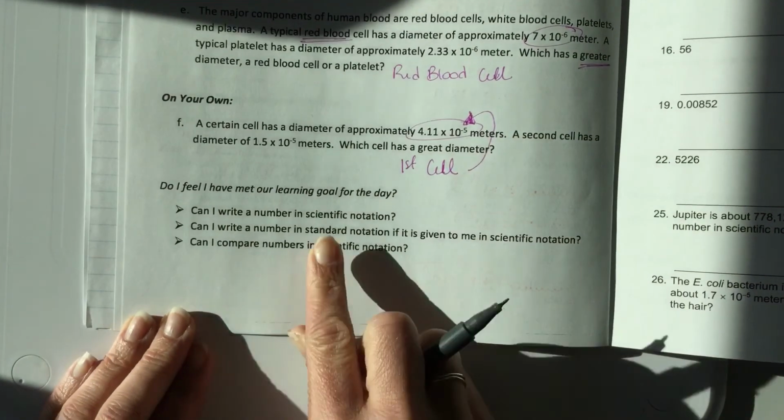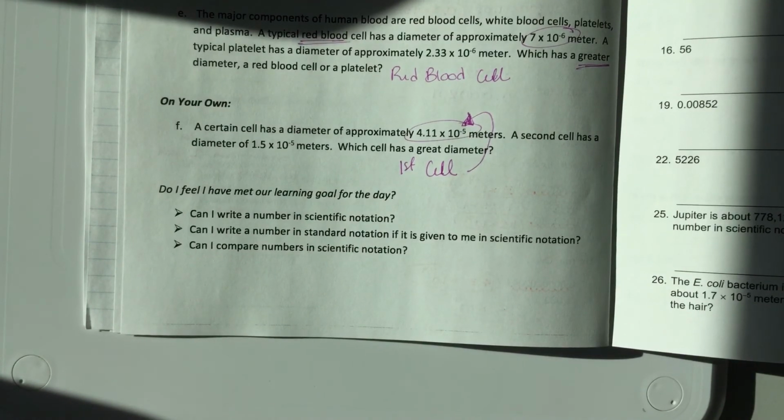Okay, and then just ask yourself, can you write a number in scientific notation? Can you write a number in standard notation if they give it to you in scientific? And can you compare? You should be able to do those things at the end of this lesson.